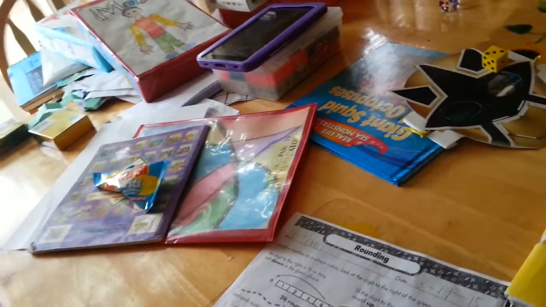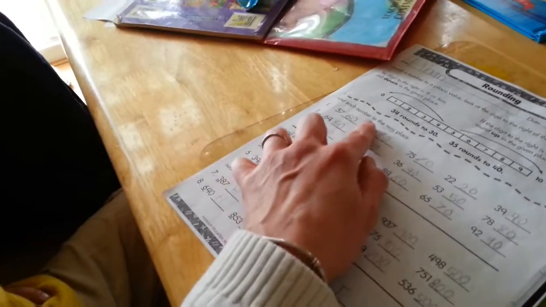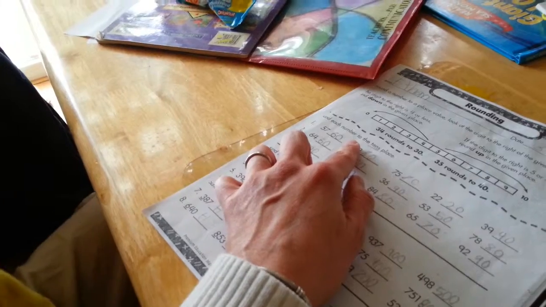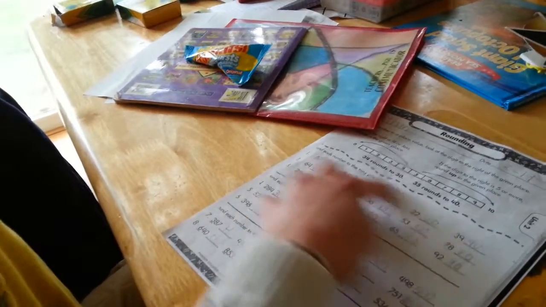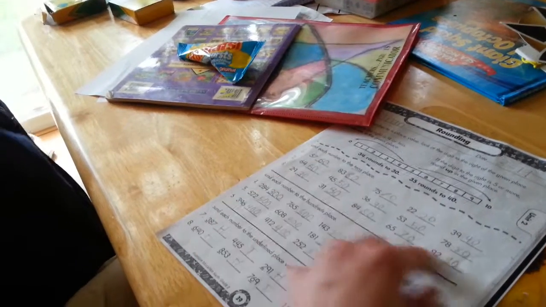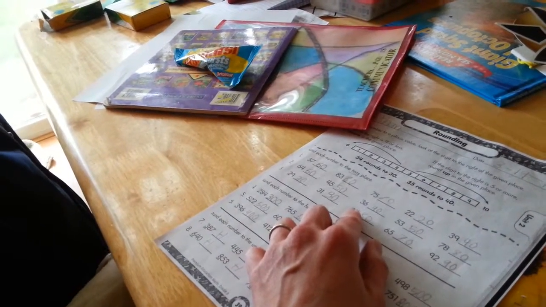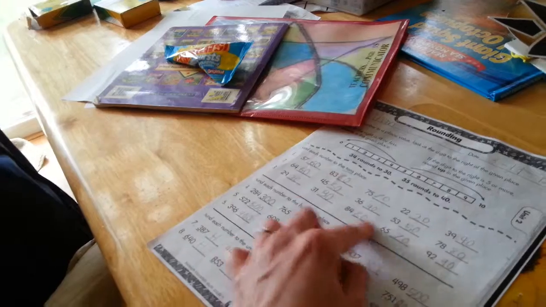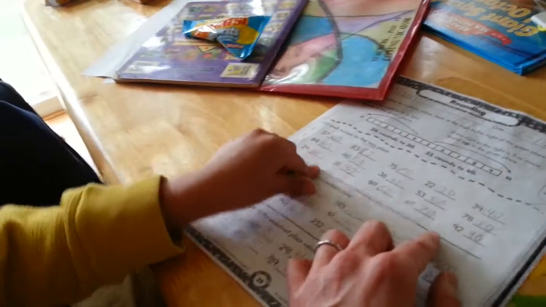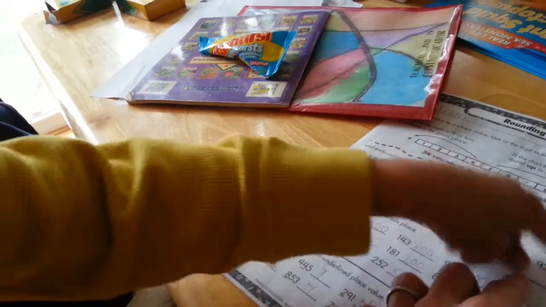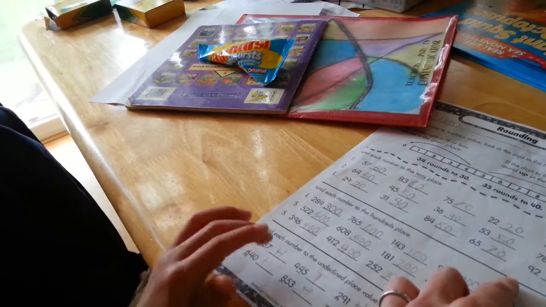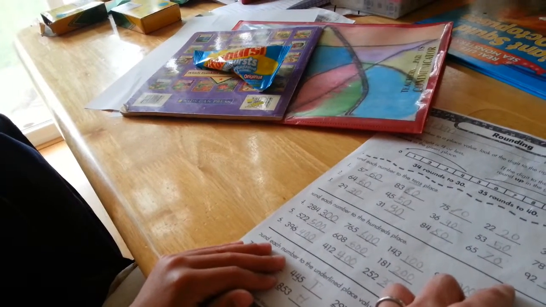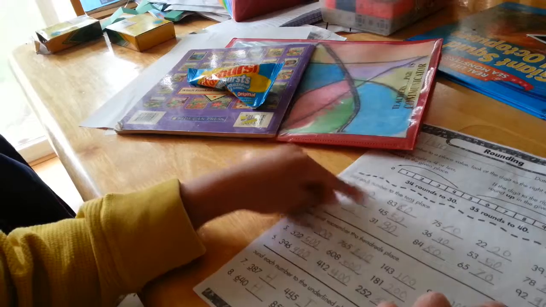Okay, Ethan, can you tell me, these numbers, it says round off to the tens place. As you compare all these numbers, what kind of similarity do they have? Zeros? They end with 0. Why? Why do they end with 0?